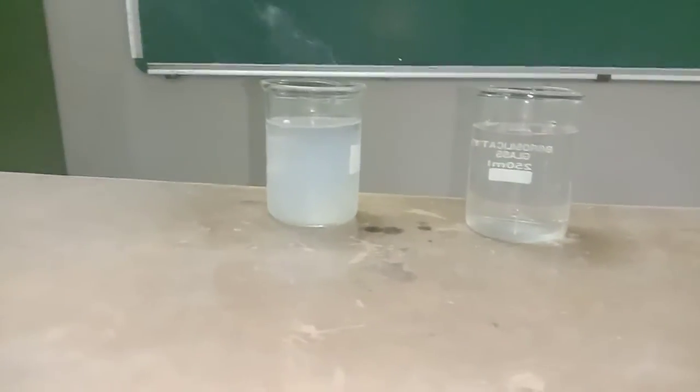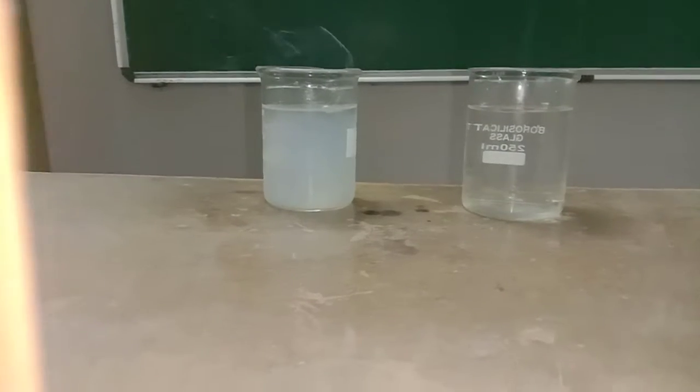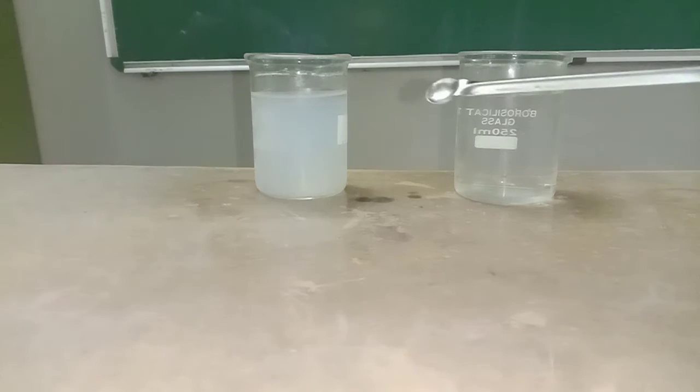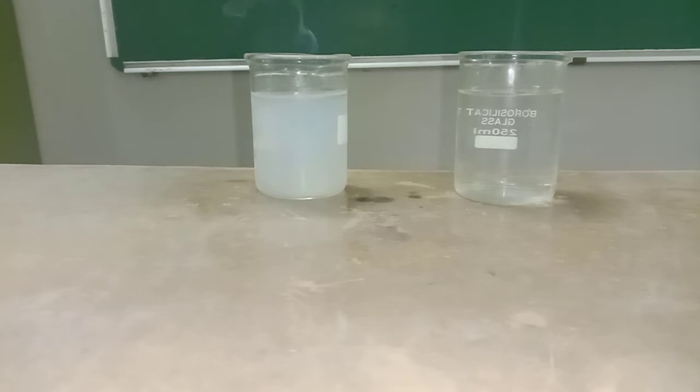And you can see the change of the color. Initially, in the second beaker, the water is very clear, and you can see the turbidity in the first beaker. So, why is it happening? The turbidity is happening due to the formation of sodium hydroxide.